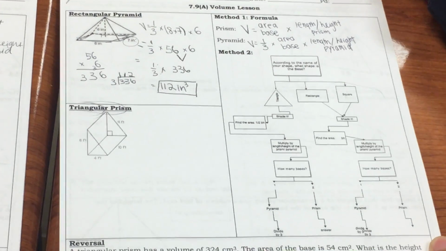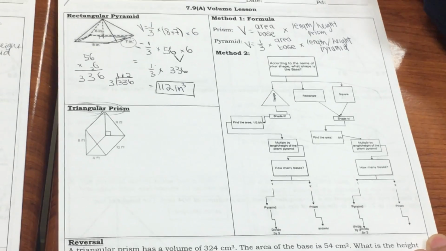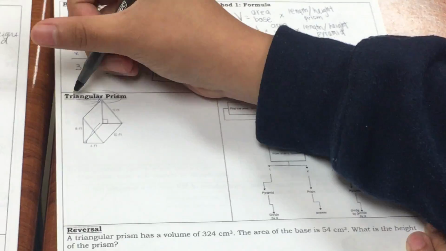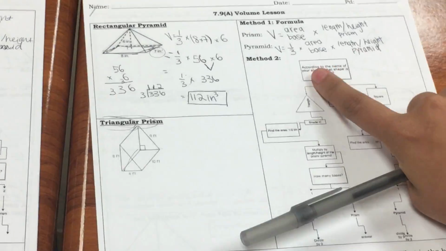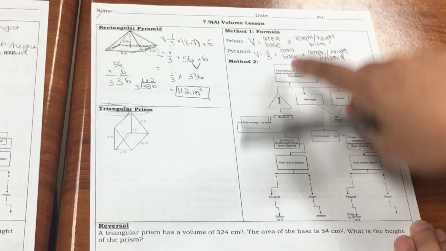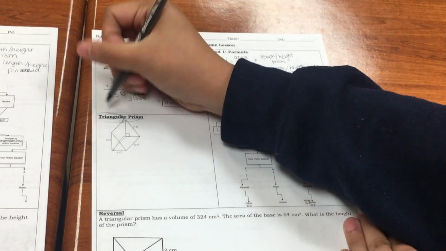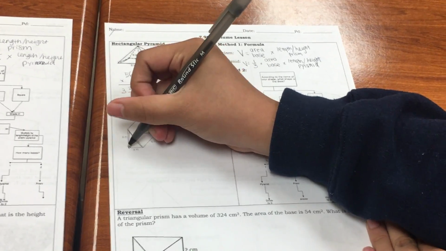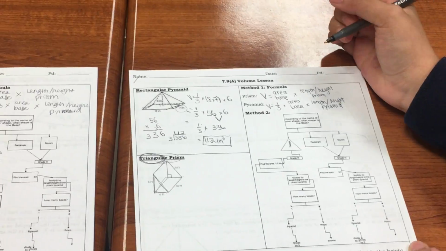Well, I would think that it's a triangle, but looking at it, it's not. Yeah, it seems like this is the base, but that's why I added looking at the name of your shape. The name of the shape is triangular, so that's when your base is a triangle. Ah, it's back here. Okay.